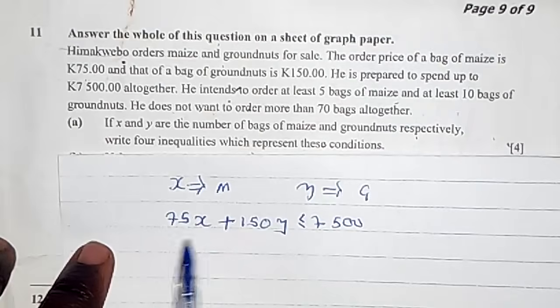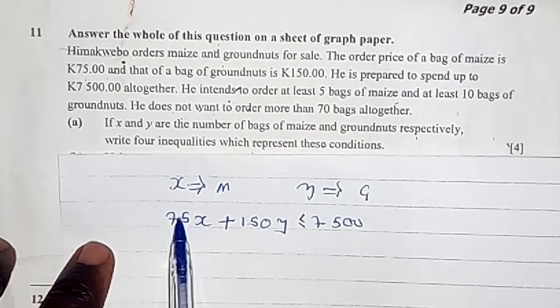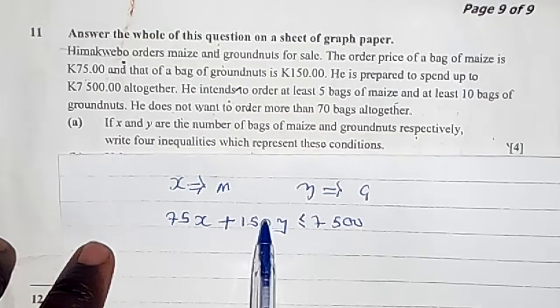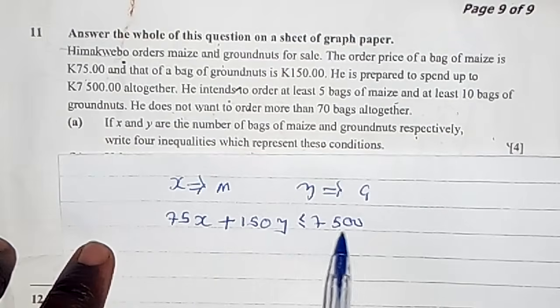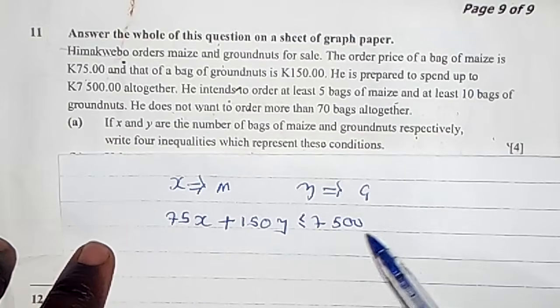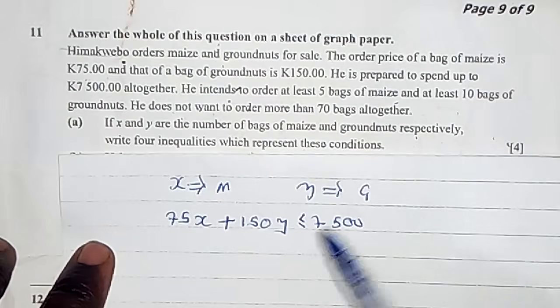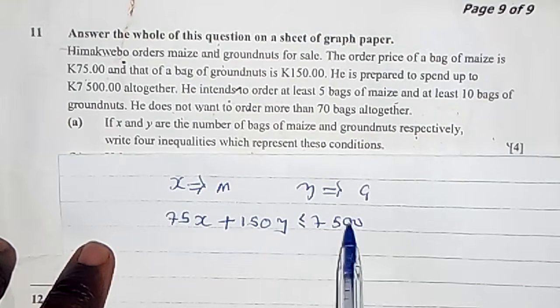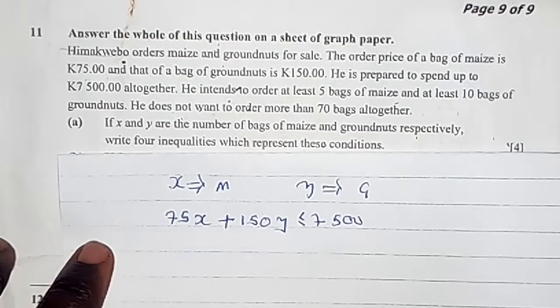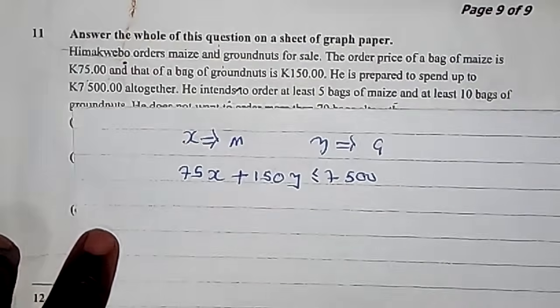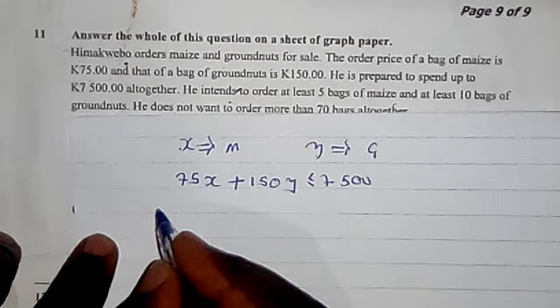So whenever he buys maize and groundnuts, which cost this each bag, when you put up the total, it should not pass what this guy has, which is 7,500. So it should be less or equal. It shouldn't be more. When he spends all the money to buy this, it should be less or equal to 7,500. So we have one inequality there.